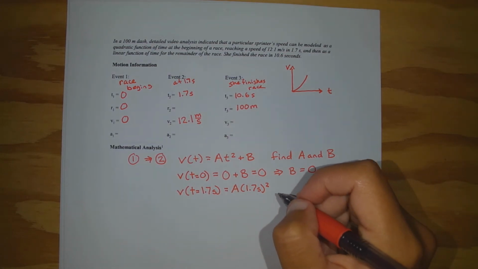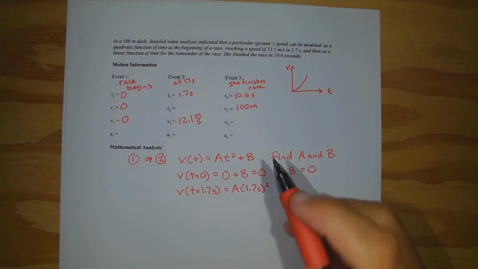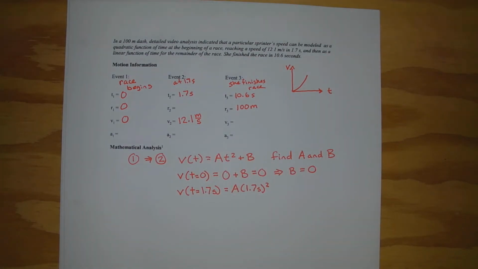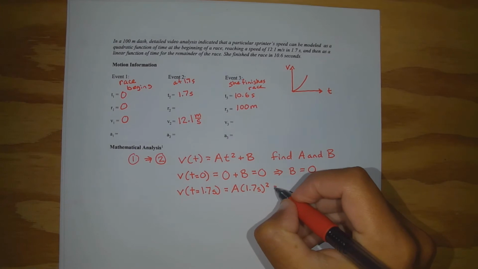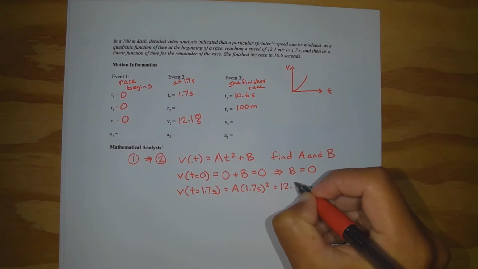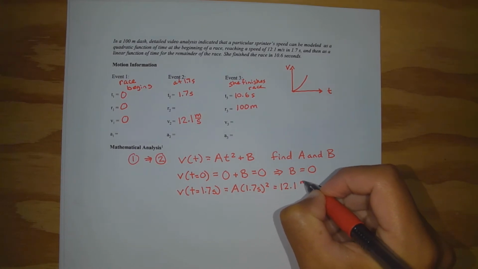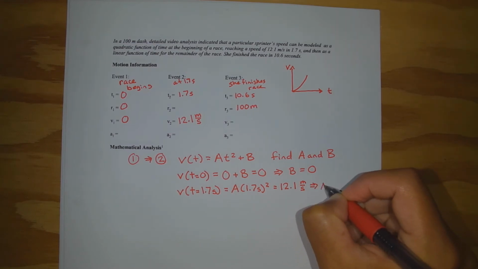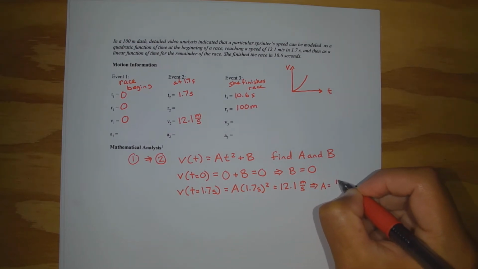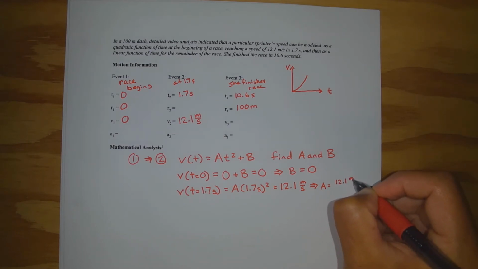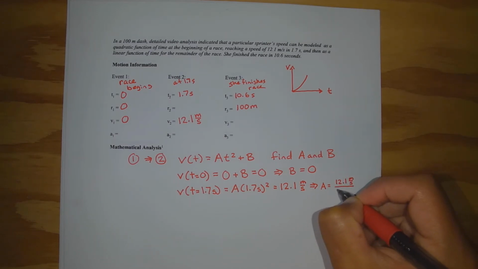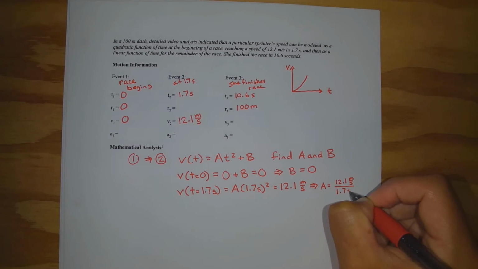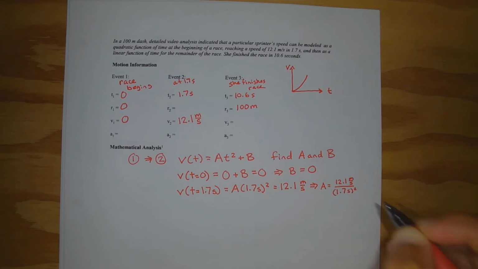And this is supposed to be equal to 12.1 meters per second. Therefore, A is equal to 12.1 meters per second divided by 1.7 seconds squared.